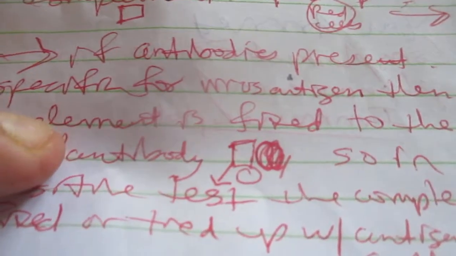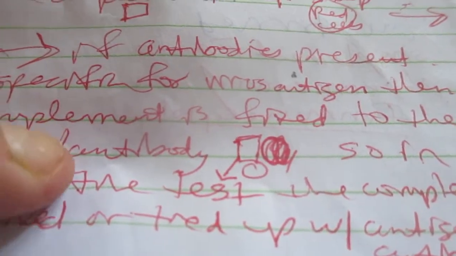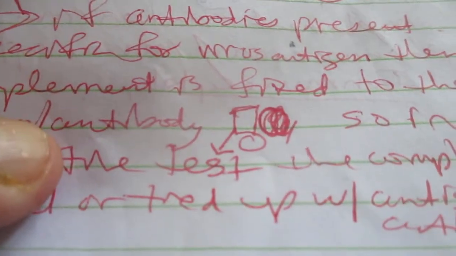Now on this test, it was really ingenious. They put the virus plus the test serum plus complement, and they let that sit. And then they add the sheep red blood cells. If antibodies are present specific for the virus antigen, then complement is fixed to the antigen antibody.